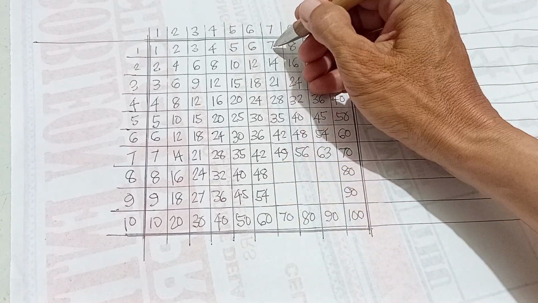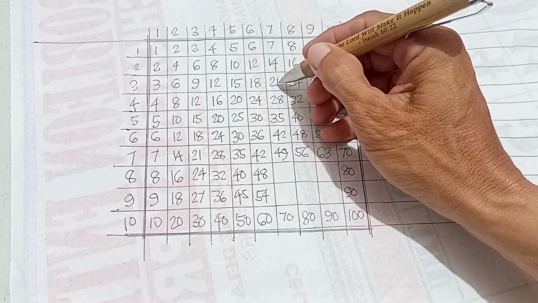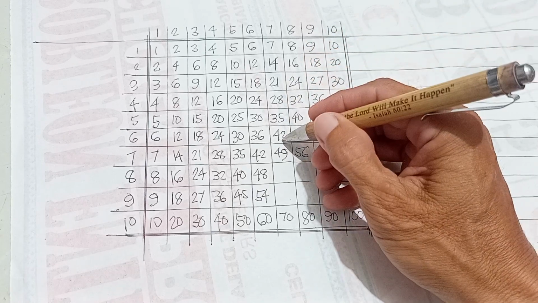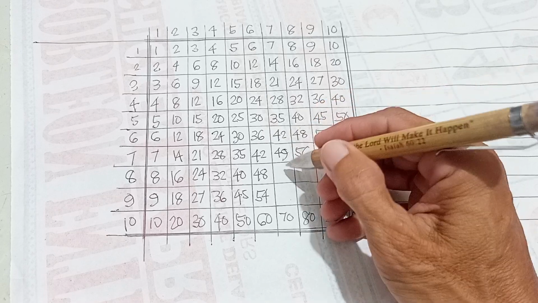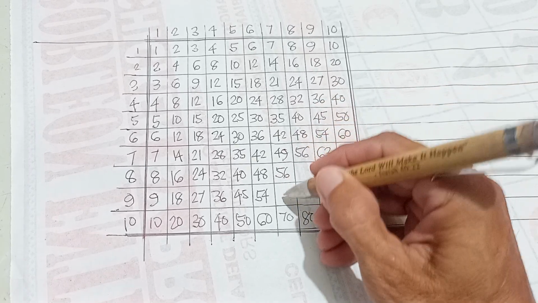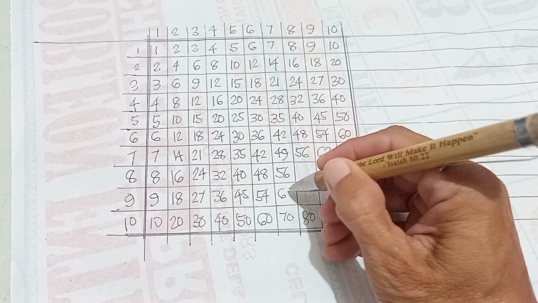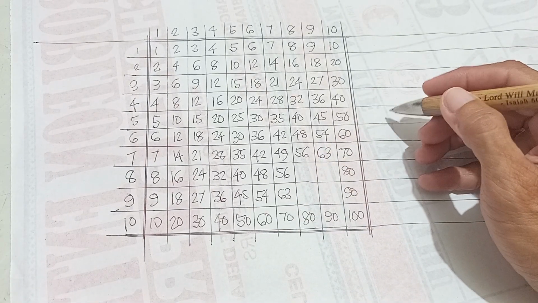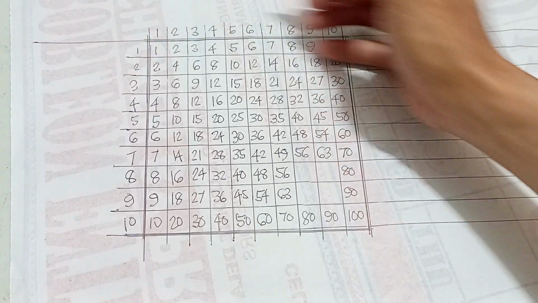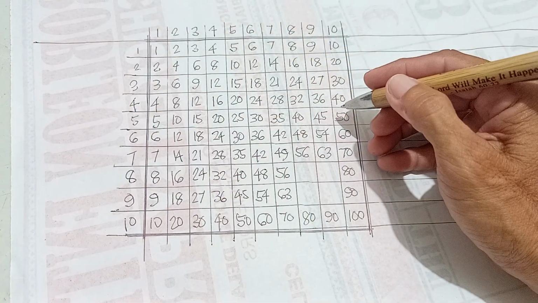You can do that also here. 7, 14, 21, 28, plus 7, 35, plus 7, 42, plus 7, 49, plus 7, 56, then plus 7, 63. You can see the result later because this is the multiplication table.